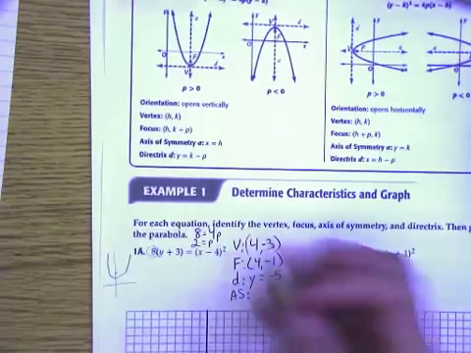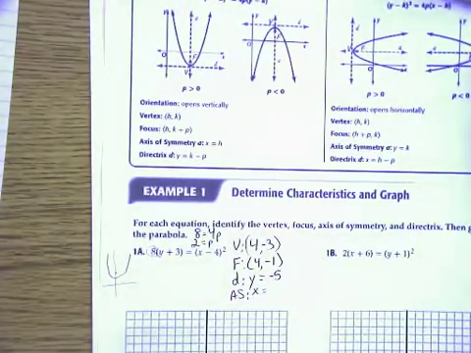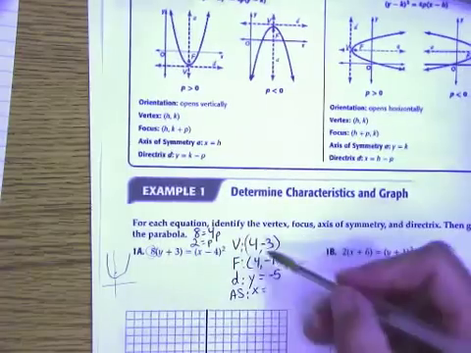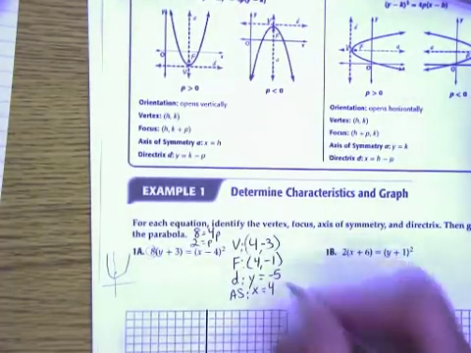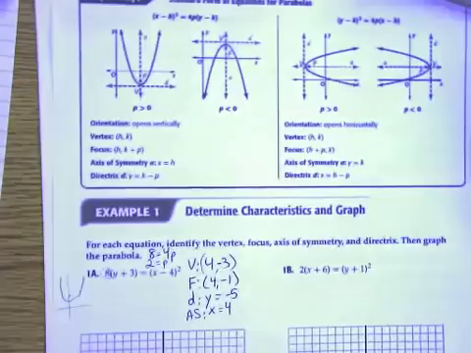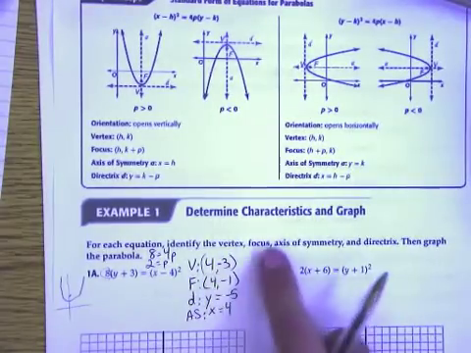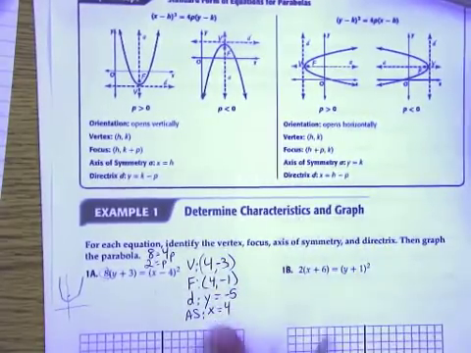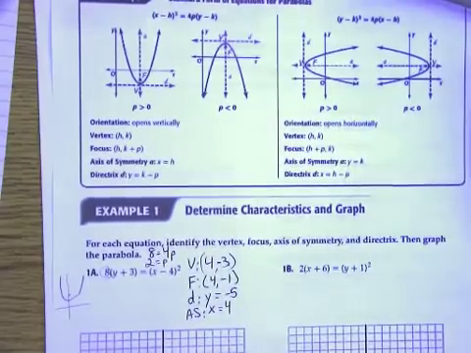So vertical line means its equation is x equals a number, and it's going to equal the x-coordinate of my vertex. X equals 4. What else did it want? It wanted the vertex, found it, focus, found it, directrix and axis of symmetry, found it. Now it wants us to graph.